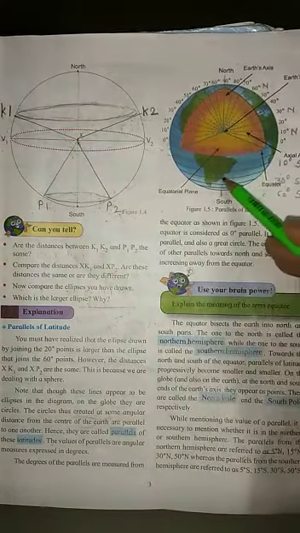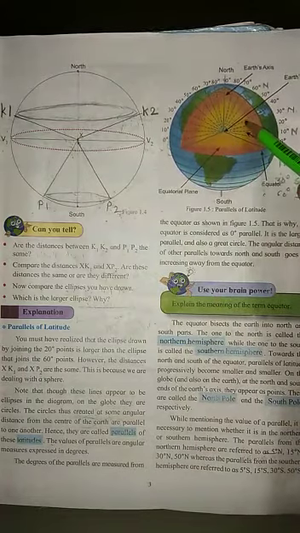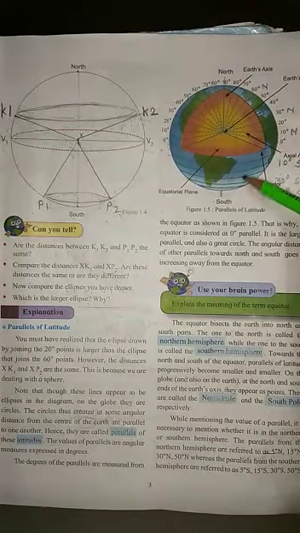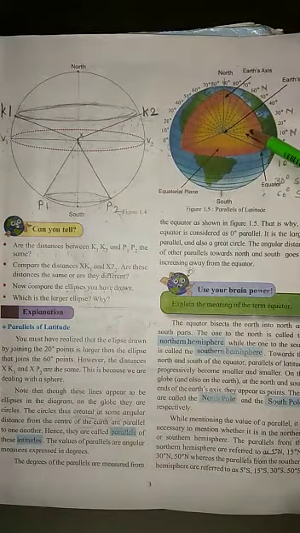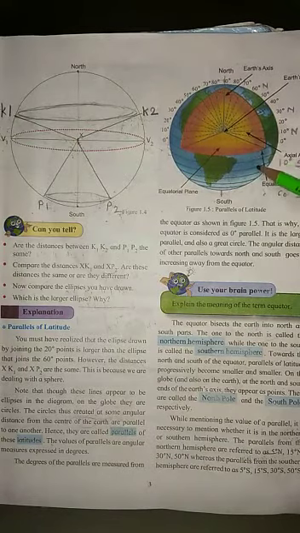The equator bisects the earth into two parts, the north part and the south part. The north part is called the northern hemisphere and the south part is called the southern hemisphere.